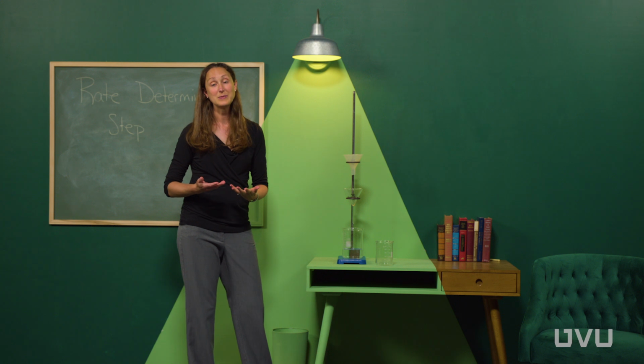So that's how rate-determining steps help us understand kinetics and help us understand the process, and how they link to mechanism.